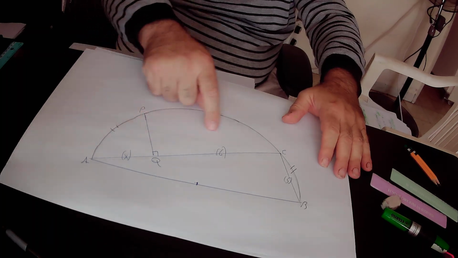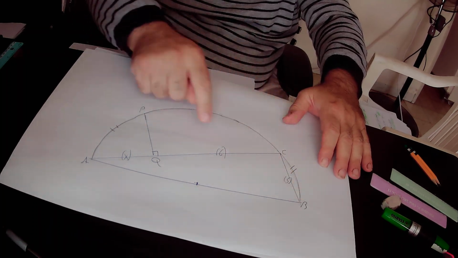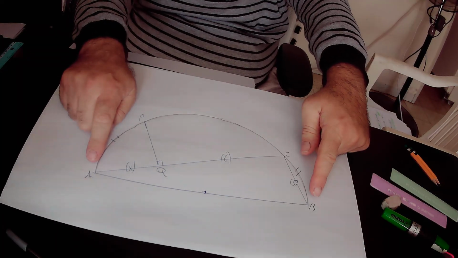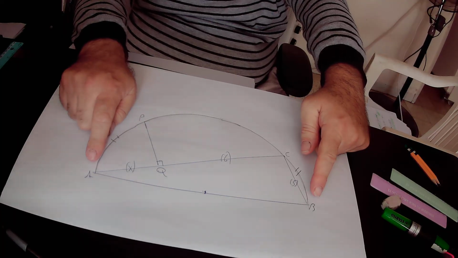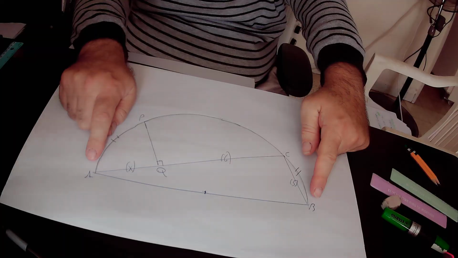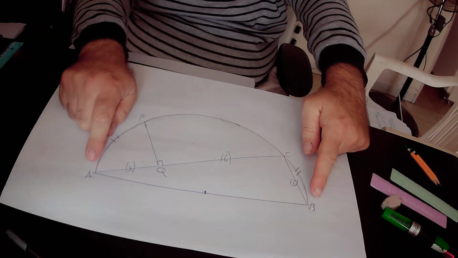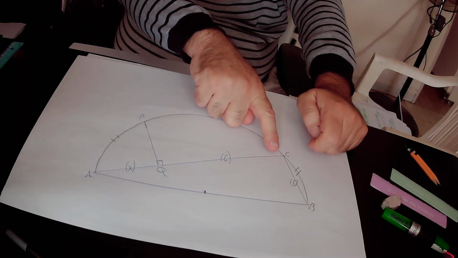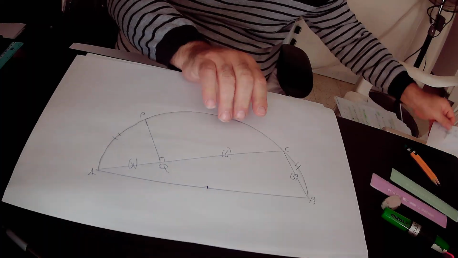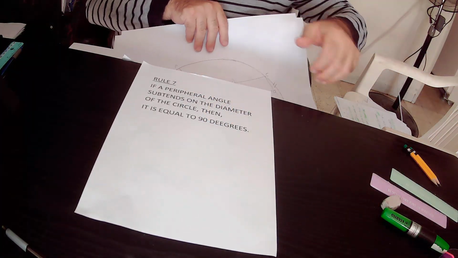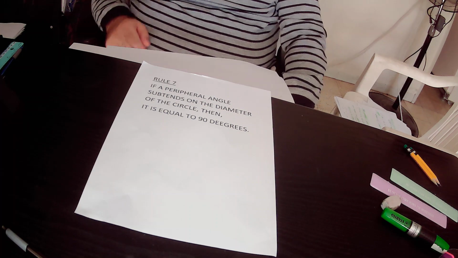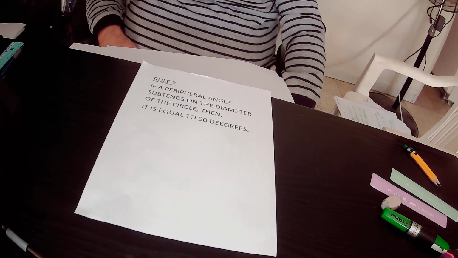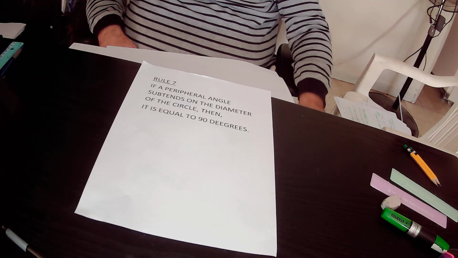So this is peripheral angle ACB. Peripheral angle ACB subtends on AB, the diameter of this semicircle, and according to rule 7, any peripheral angle that subtends on the diameter of the circle or semicircle must be equal to 90 degrees in its size. And therefore, peripheral angle ACB equals 90 degrees according to rule 7. So I'll look quickly at rule 7. According to rule 7, if a peripheral angle subtends on the diameter of the circle or semicircle, then it is equal to 90 degrees in its size.